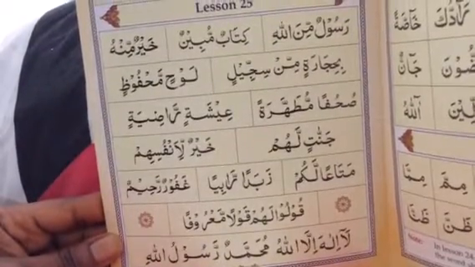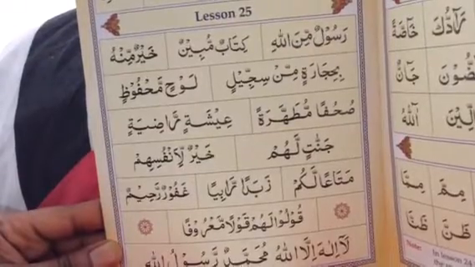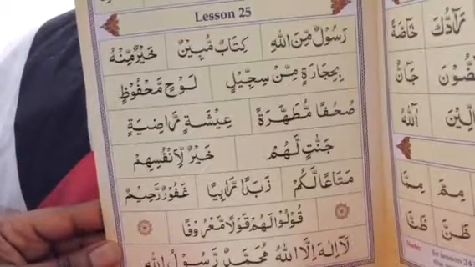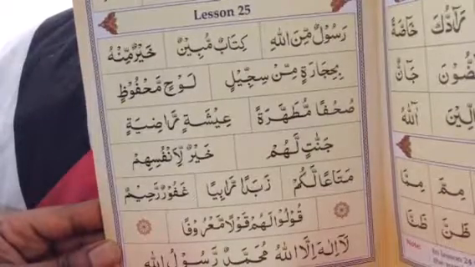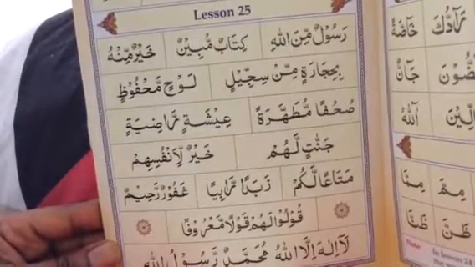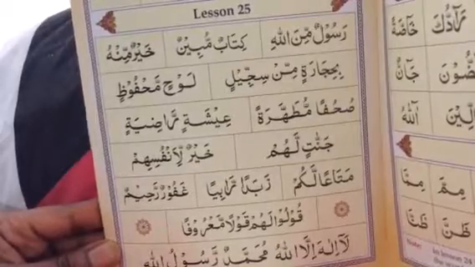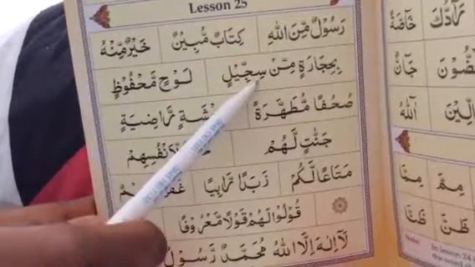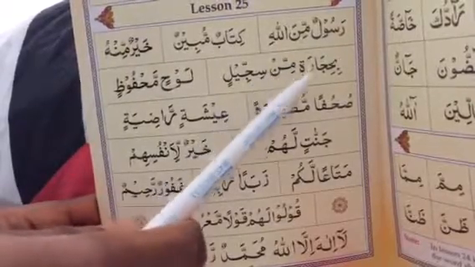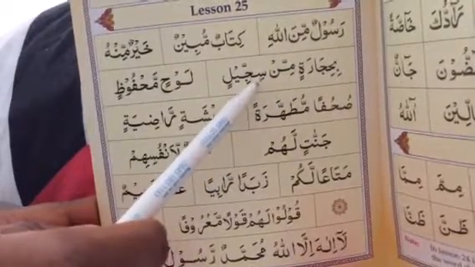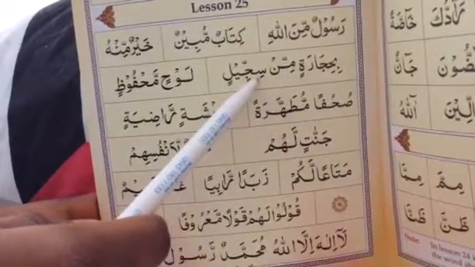If you take out those 5 letters, the ba, and the 6 idgham letters from the 28, the remaining letters are all for ikhfa, and that's where you have the sin. So when you have nun sakin or tanween and one of the hurufu ikhfa comes after it, you have to do ikhfa there.